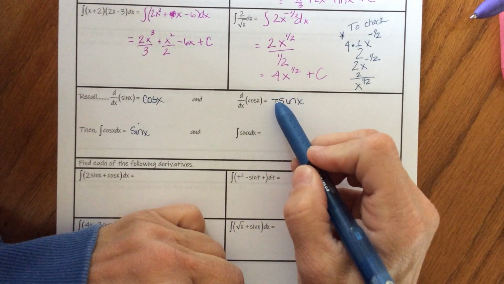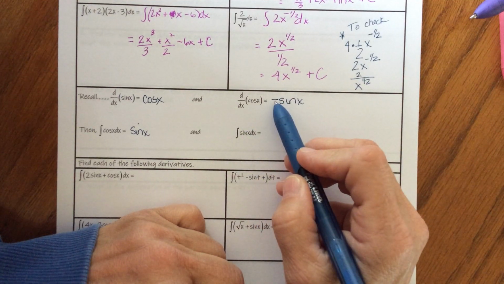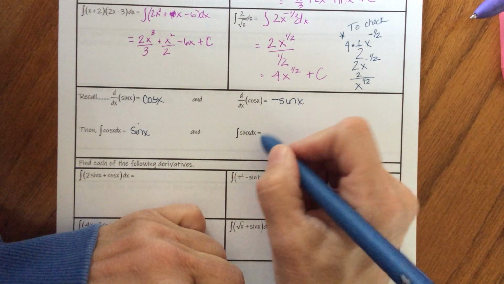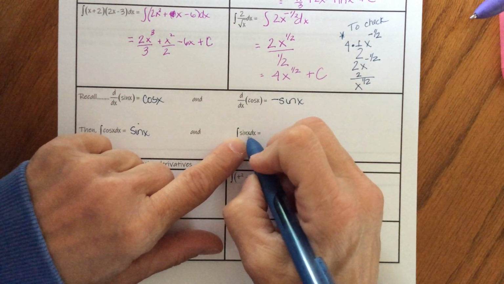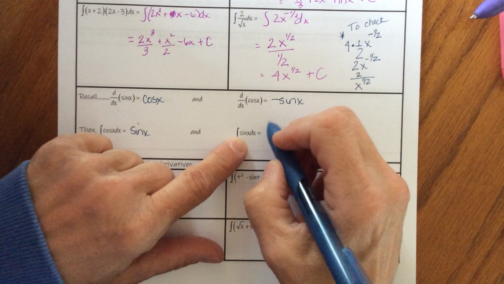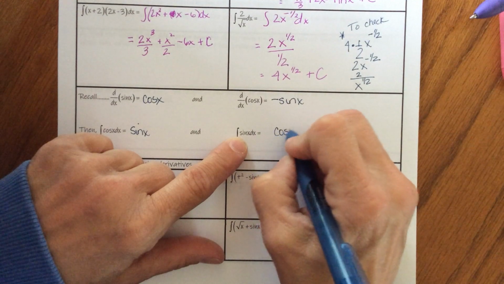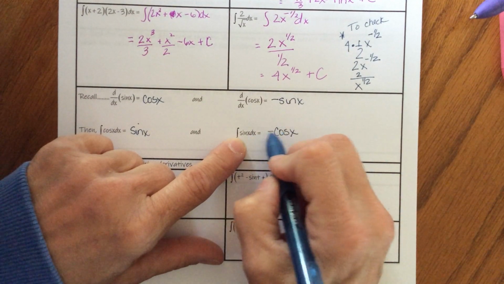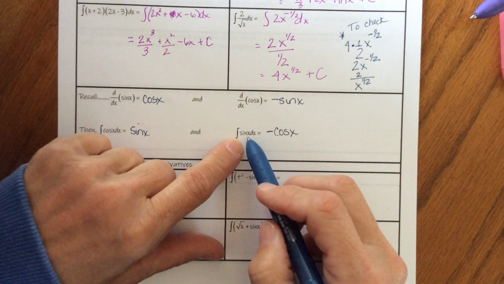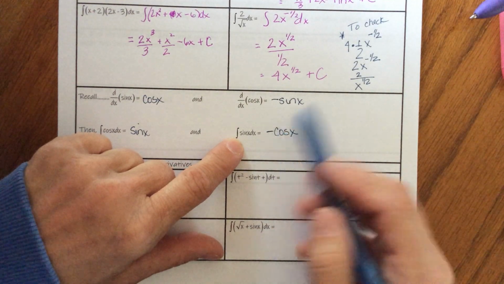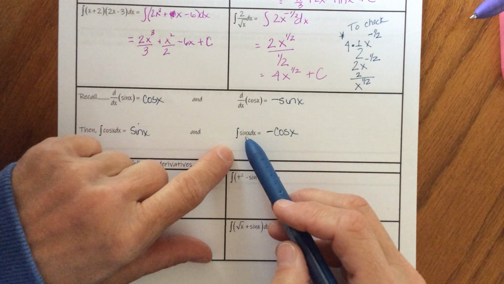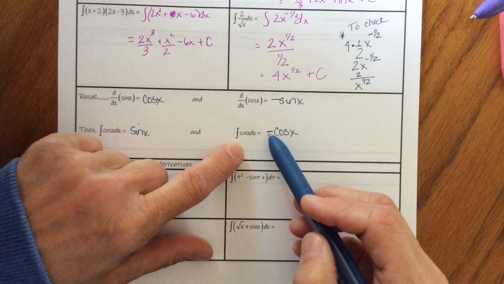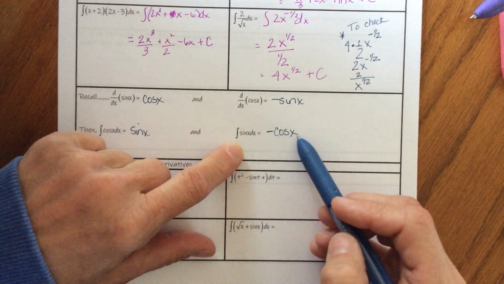Well, the antiderivative of sine of x dx is negative cosine of x.